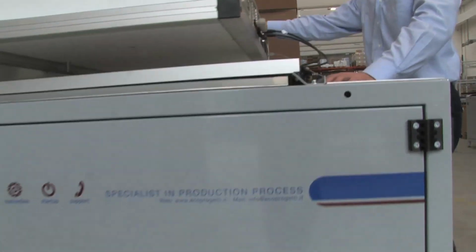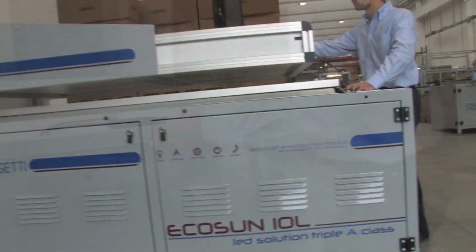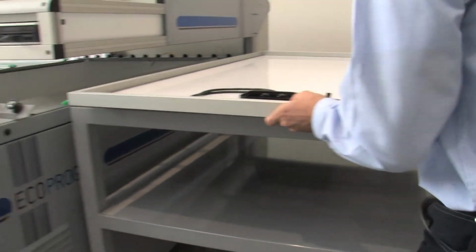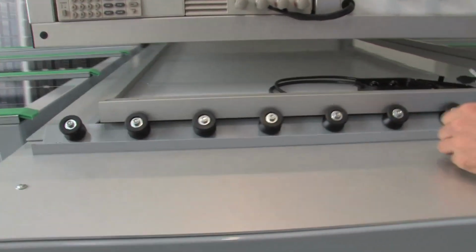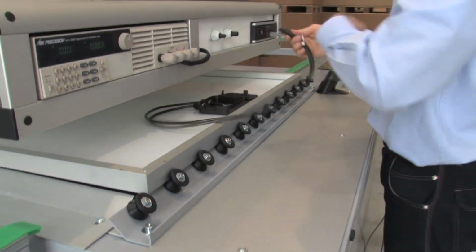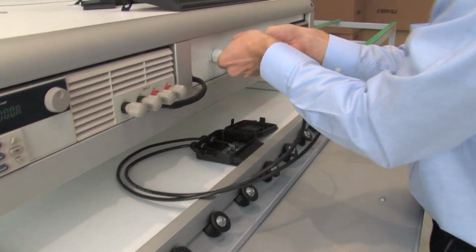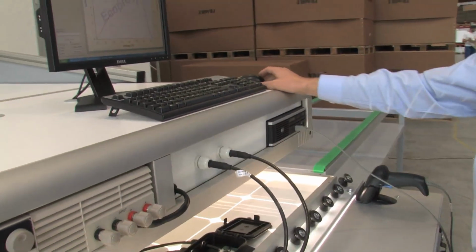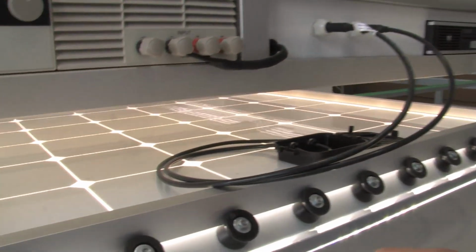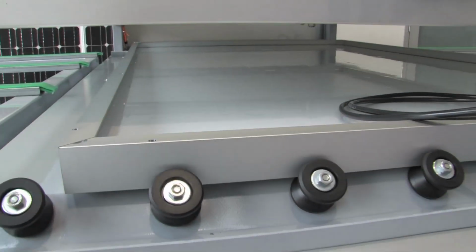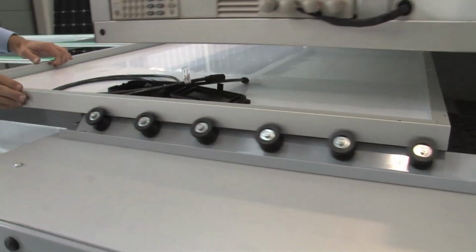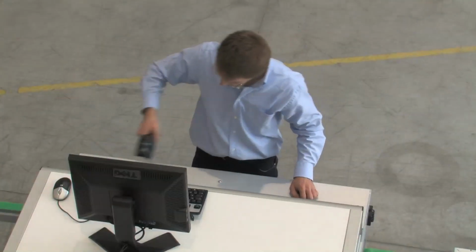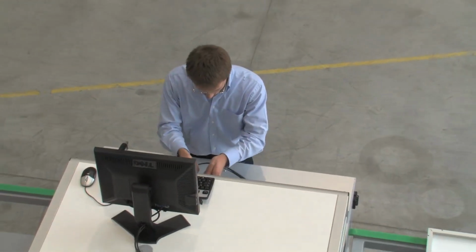The dimensions of Ecosun 10L are very compact, and surely this footprint is a key benefit for the production line, saving precious space with an inline production flow. The compact inline dimensions simplify the work for the operator with an easy cable connection, simple and quick module handling, both for the loading and the unloading of the simulator, increasing the production throughput. This system excludes the bottleneck often formed with flash simulators before and after simulation.